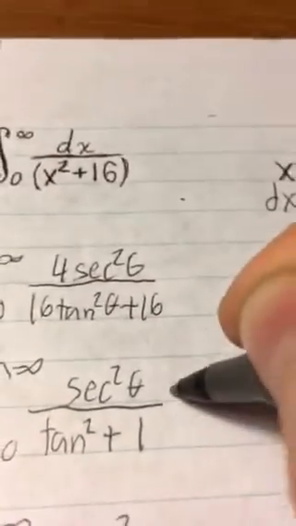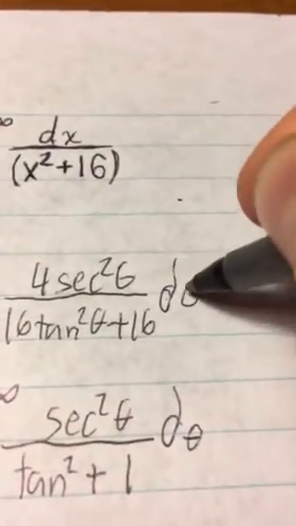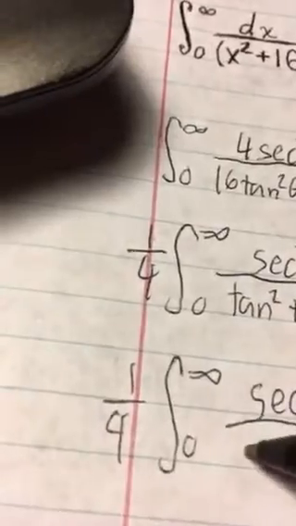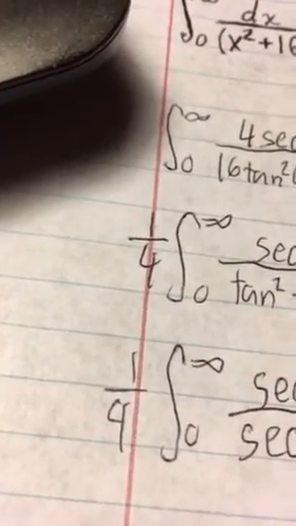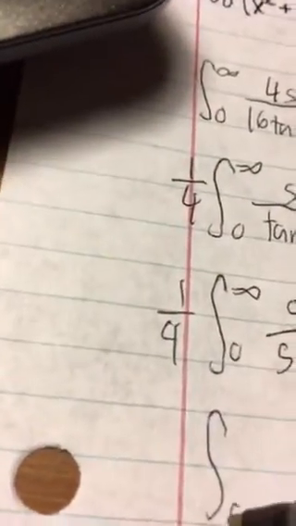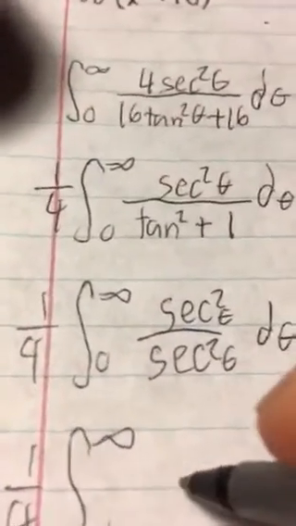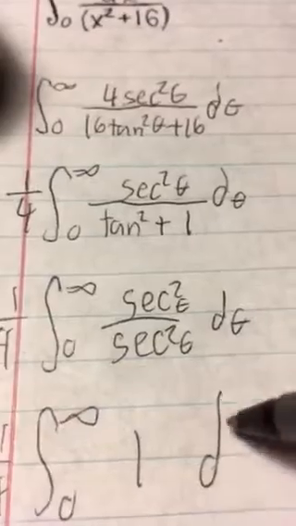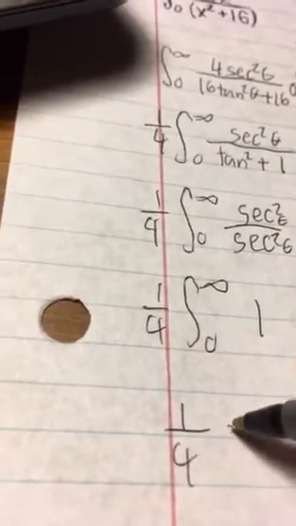I forgot the d theta up here. Sorry, and up here too. It's not important, but for completion's sake, d theta. And that just leaves us with a big ol' 1 we can integrate. That's a really easy integral, actually. So we're just left with the integral being 1 over 4 theta plus c.